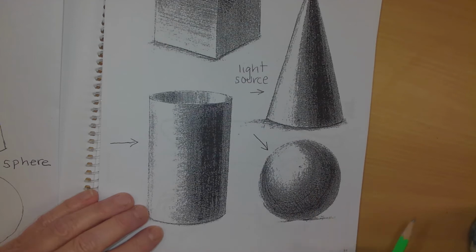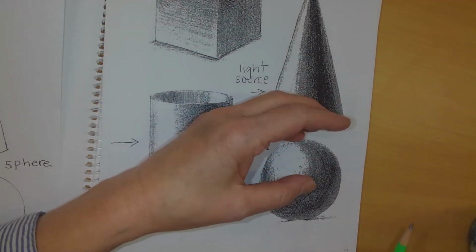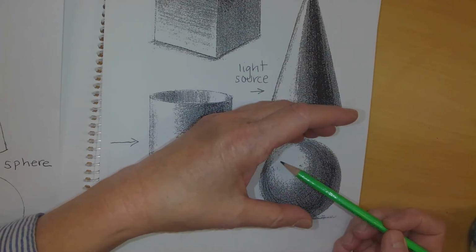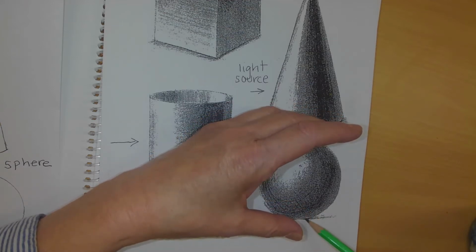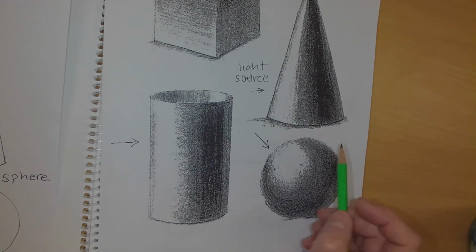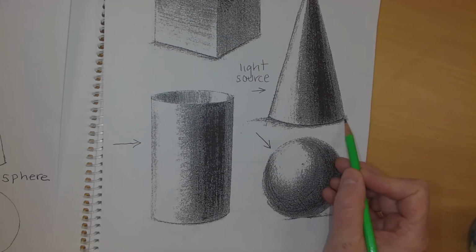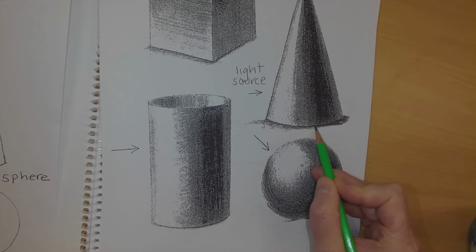Also think about something called a cast shadow. So anything in real life makes a shadow, right? Look at the shadow that my hand is creating right here because the light is coming down on it. Look at the shadow right here on my thumb, okay? Look at the shadow here. That's called a cast shadow. So the opposite side of the light is going to be the darkest. So right here, I feel like these could even be darker, is your cast shadow, okay?